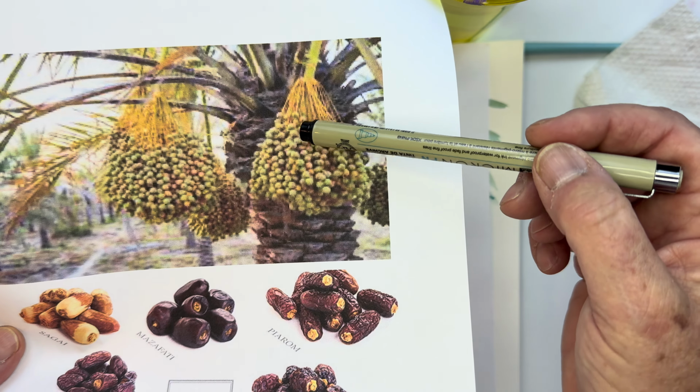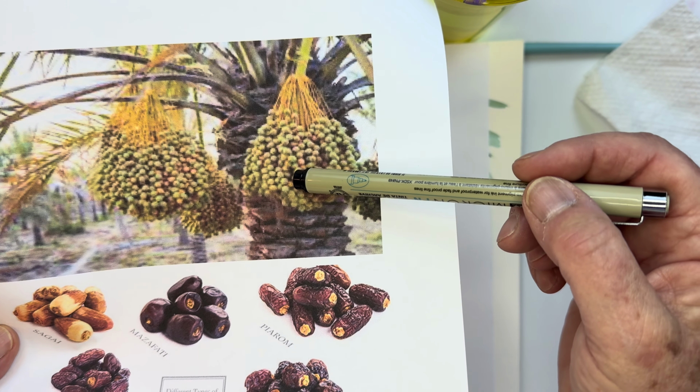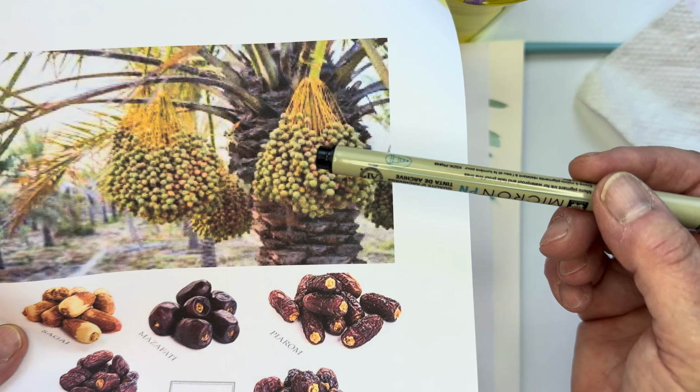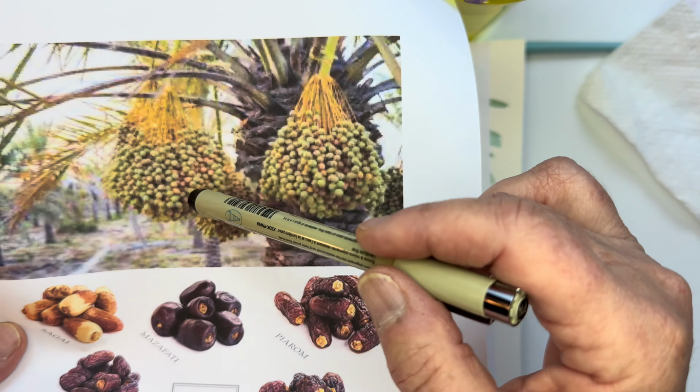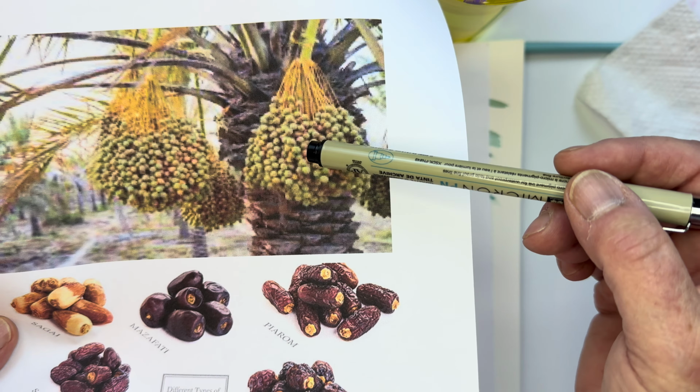So these clusters of fruit might look a little different, might be a different color, different size, but frankly, they're up so high from where you're normally going to be standing. Unless you're in a date farm, you're not really going to see that, except to know that it's a lot of texture under the fronds.